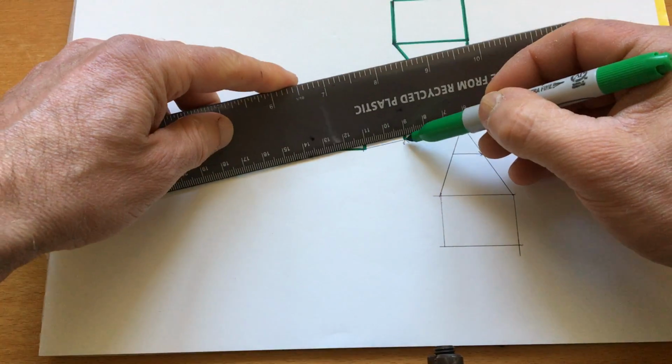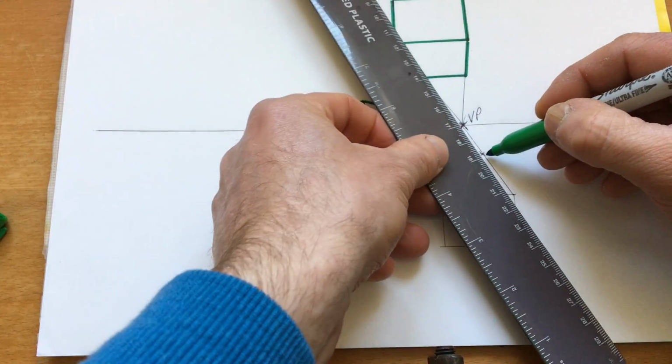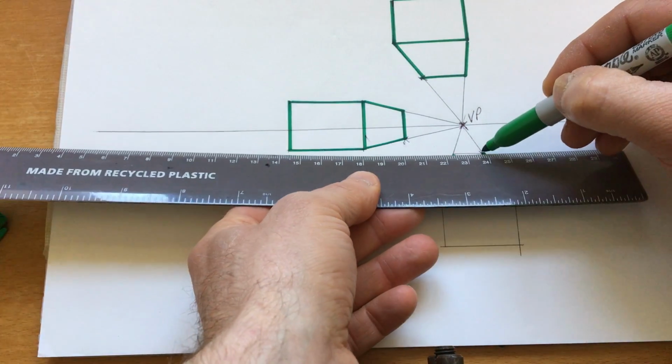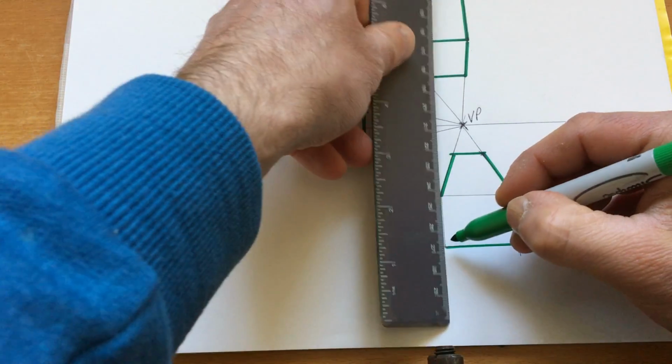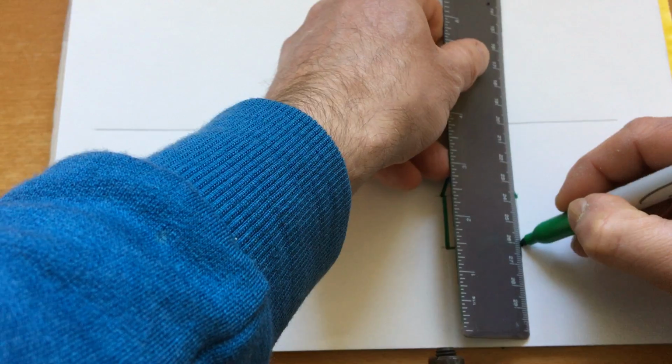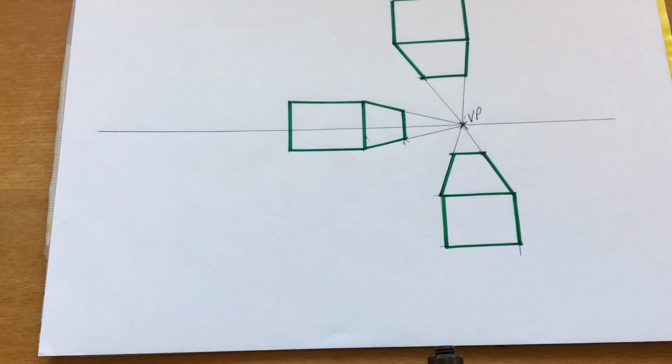And the same with this one. This one is sat below the eye level, so I can see the top, but I cannot see the bottom of this cuboid. Okay, so you can see here now we've got 3 cuboids drawn in 1 point perspective using the same vanishing point. Here we go.